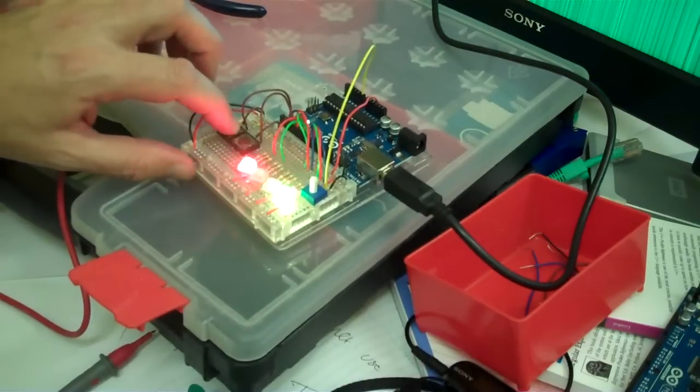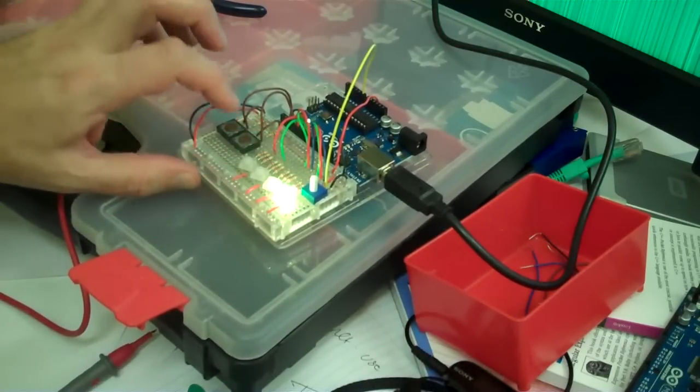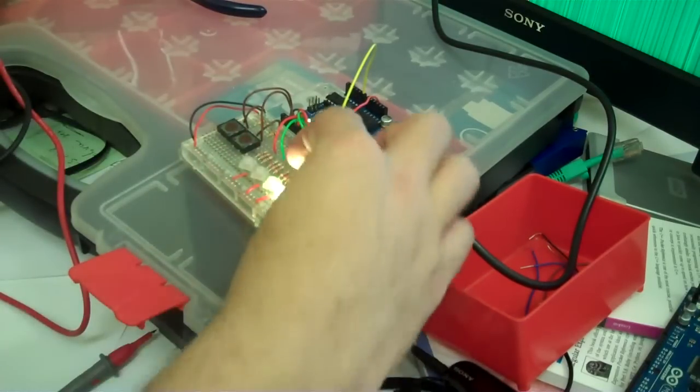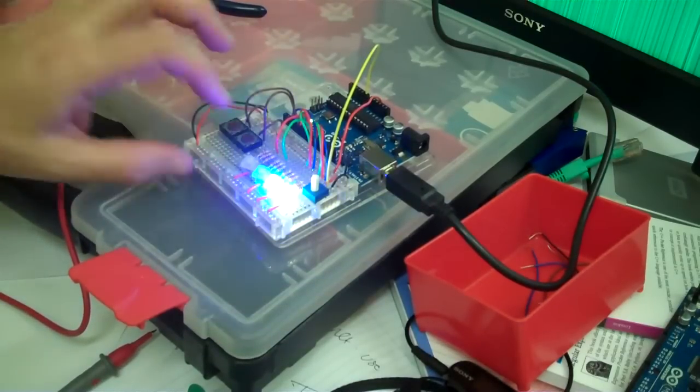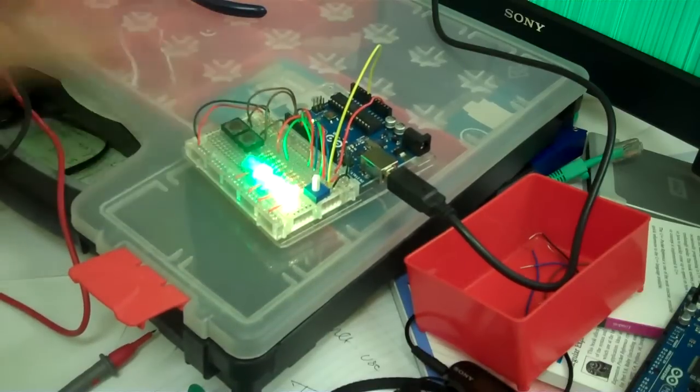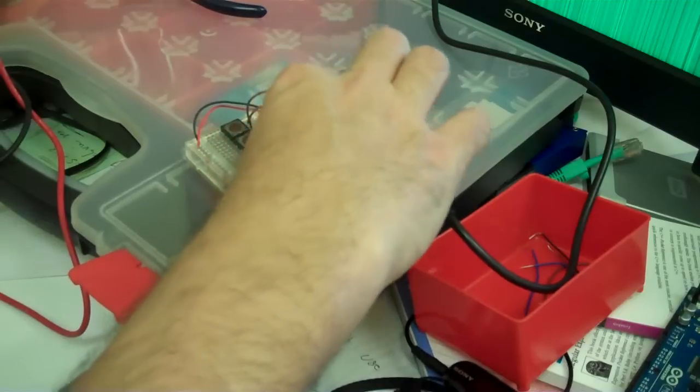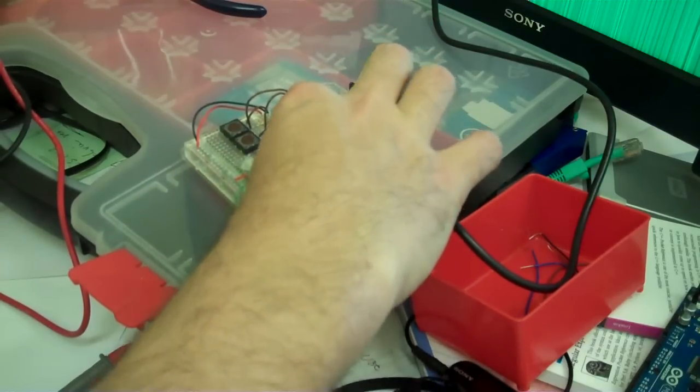This time it's lighting up red because it's not allowing me to push anything more onto the stack. The stack size is 4. I can pop off the stack green, blue, red and yellow, and it works as you'd expect it to do.